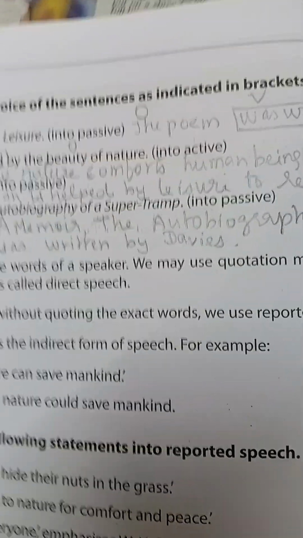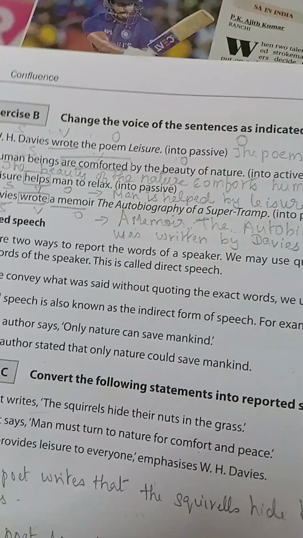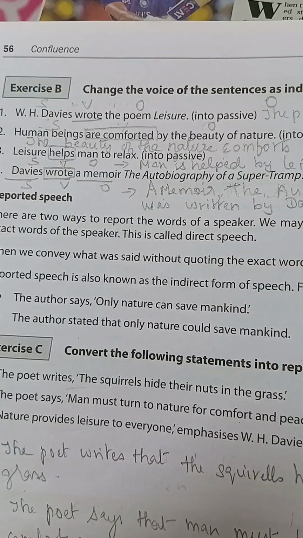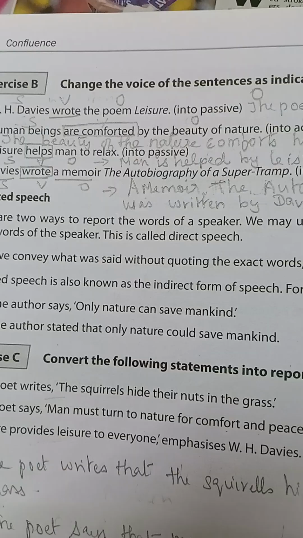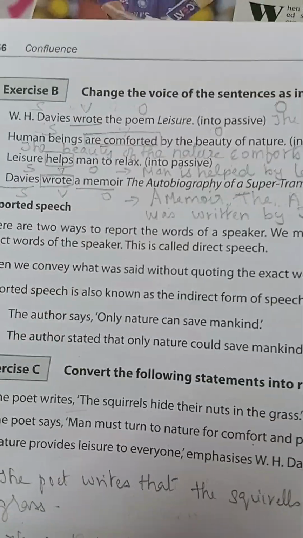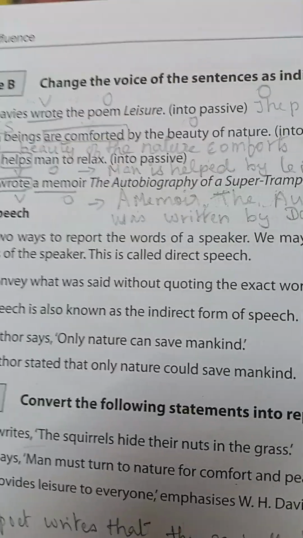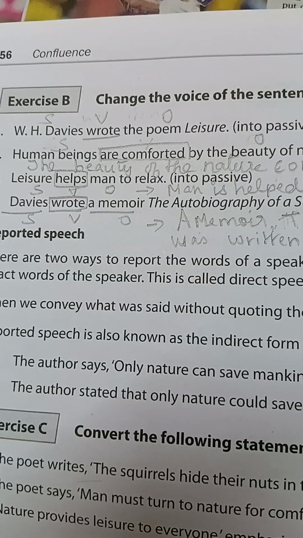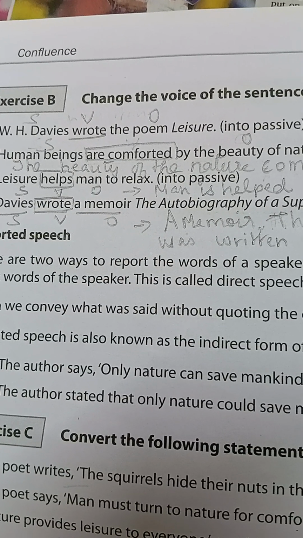And then we have exercise B. You have voices. Very, very important sentences are given for you. It's very important you should know the SVO in a voice. They've asked you to change the first sentence into passive form. So first identify SVO. What is S here? W H Davis. What is V? Is a root.